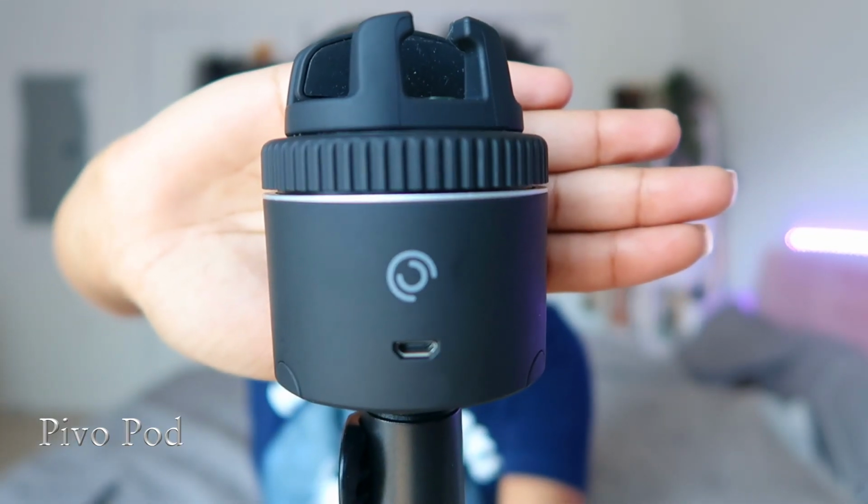Now, if you don't know anything at all about taking your pictures, there is this one little device that I've had for some time now. I believe I got it around October or November last year. It is called PIVO. Now, PIVO is actually this little device here. So you can place your phone here, and then you can open up the PIVO app.